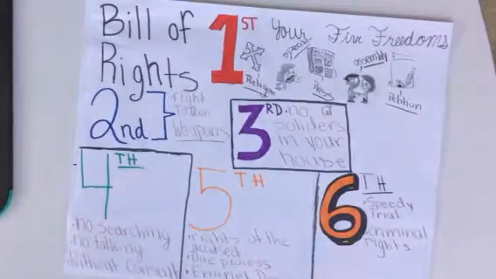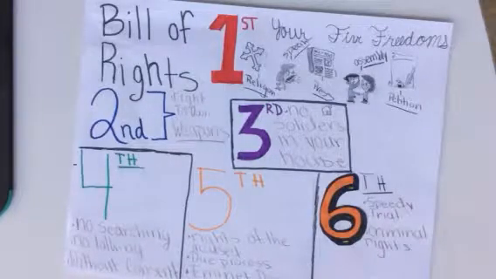Bill of Rights were the amendments. The First Amendment guarantees you the right of freedom of religion, speech, press, assembly, and petition. The Second Amendment was the right to own weapons to protect against government abuse. The Third Amendment was that soldiers were not allowed to live in your home. The Fourth Amendment protected you against unreasonable police searches and seizure of property.